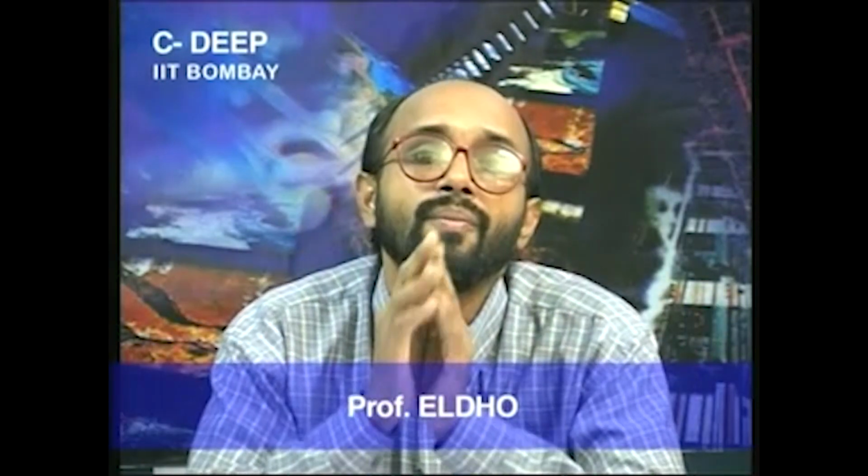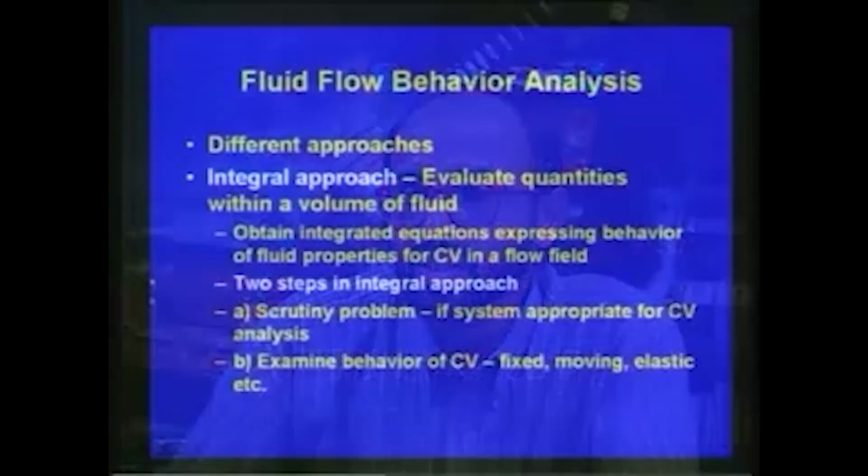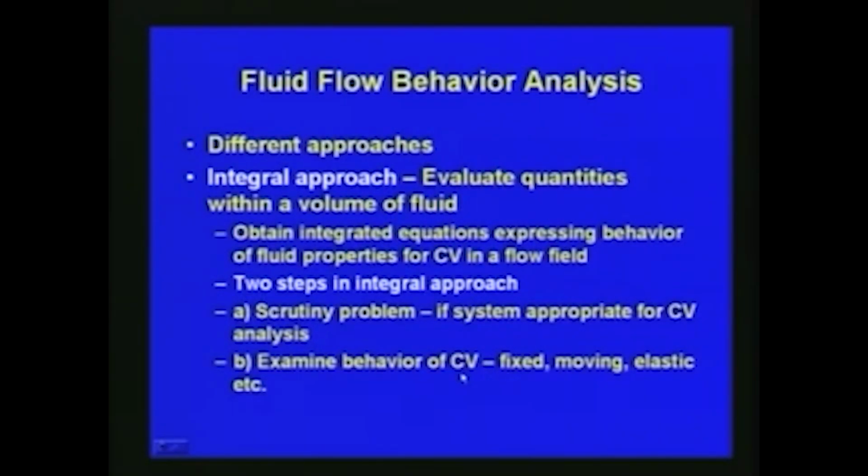So, we have to see the problem in detail, whether we can go for a control volume analysis or we have to go for other types of analysis. So, we have to scrutinize the problem, whether the system is appropriate for control volume analysis. And the second step in the integral approach is we have to examine the behavior of the control volume.